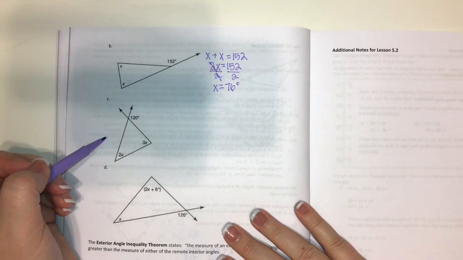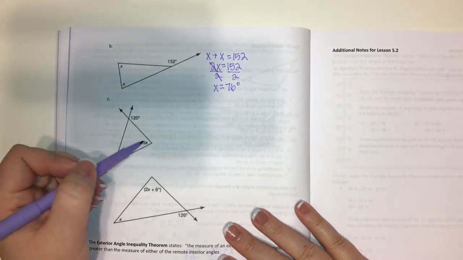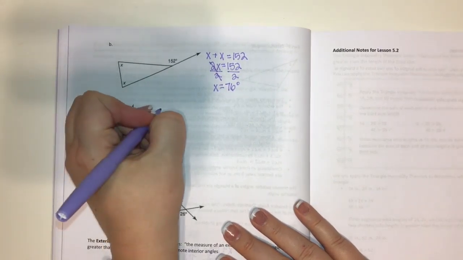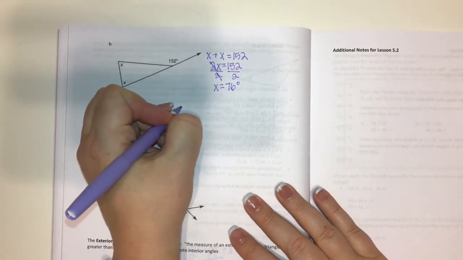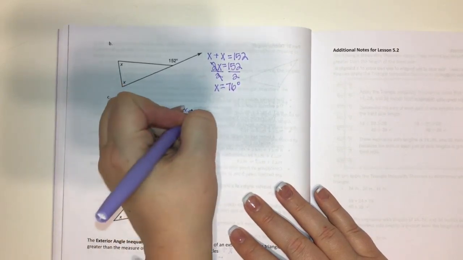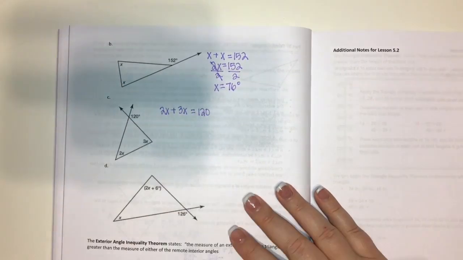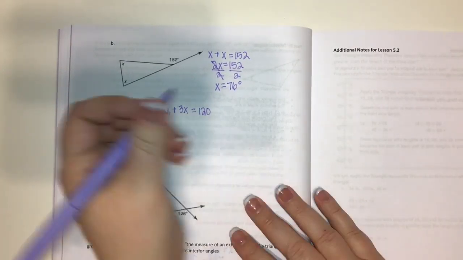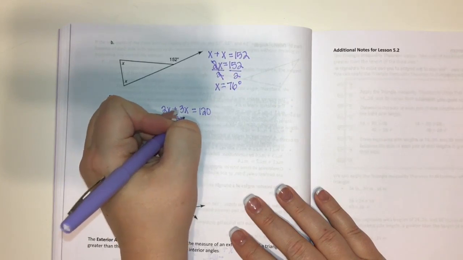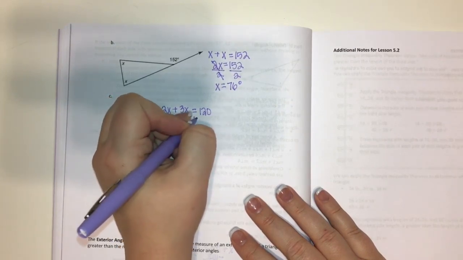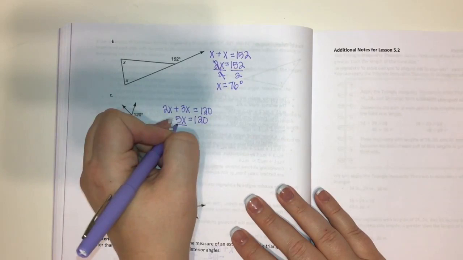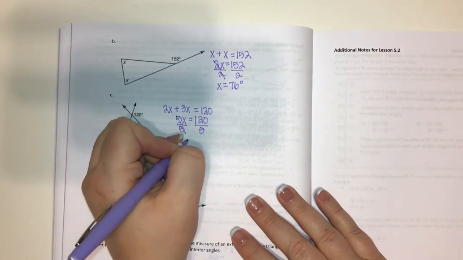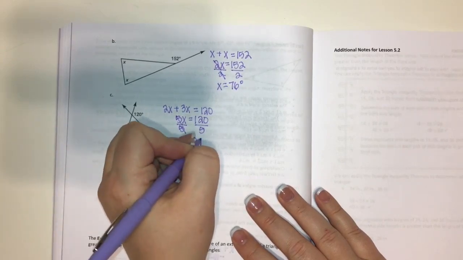On C, it's a little bit more complicated, but again, we're just adding these two together and it's equaling our exterior angle. So I have 2x plus 3x equals 120. We're just doing algebra at this point, basic algebra. 2 plus 3 is 5. So I'm going to combine my like terms, and that's going to equal 120. I'm going to divide both sides by 5. And x will equal 24.